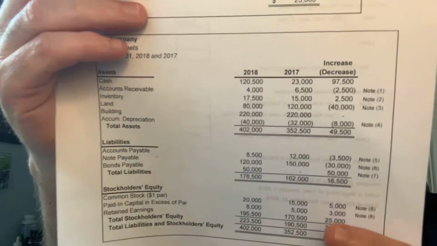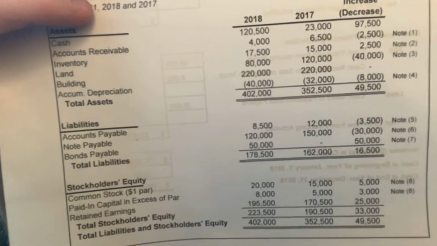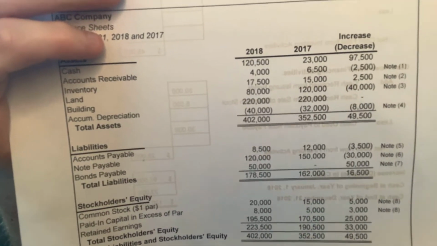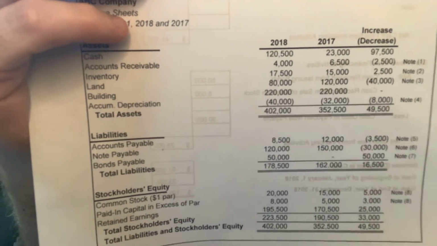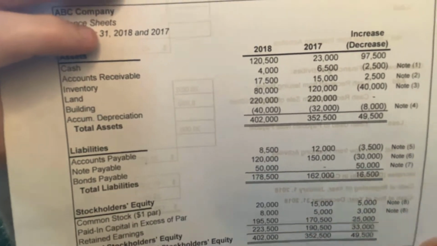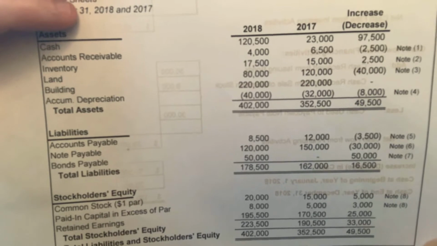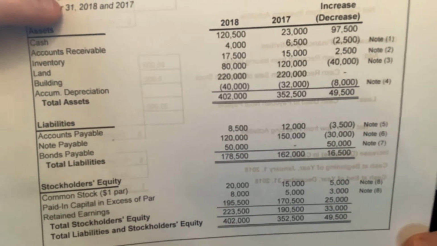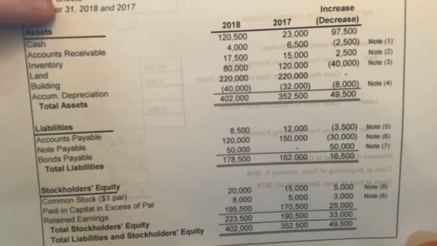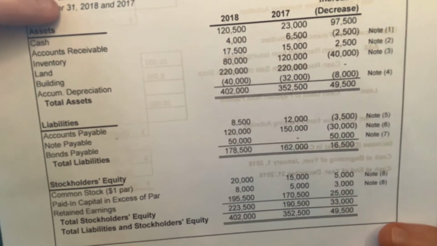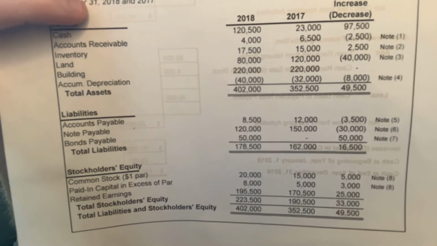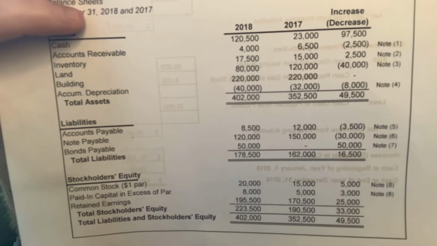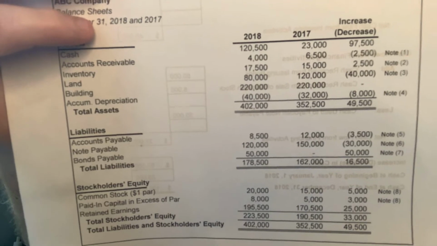We're also going to need the company's balance sheets. And typically you're going to need both the end of last year and the end of this year if you're doing it for the whole year. In this particular case, we also have an accumulated depreciation account. Notice you have an ending balance of last year of $32,000. And that went up to $40,000 at the end of the year.